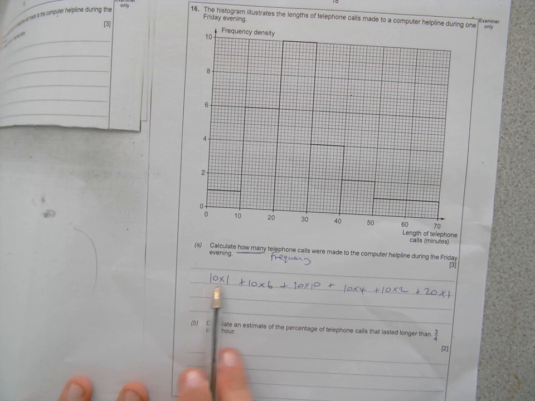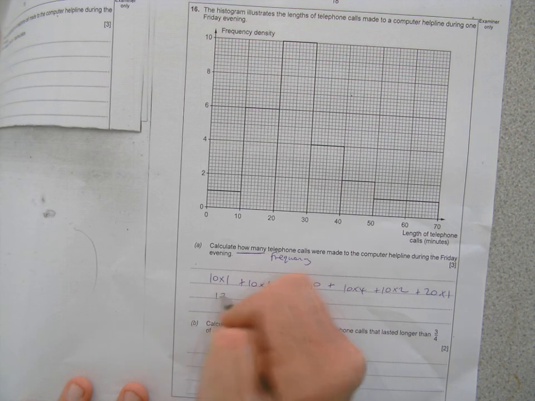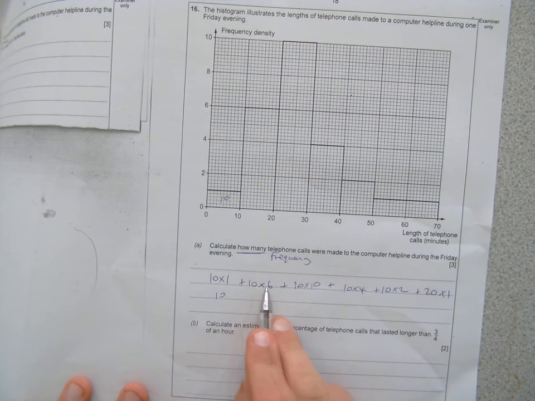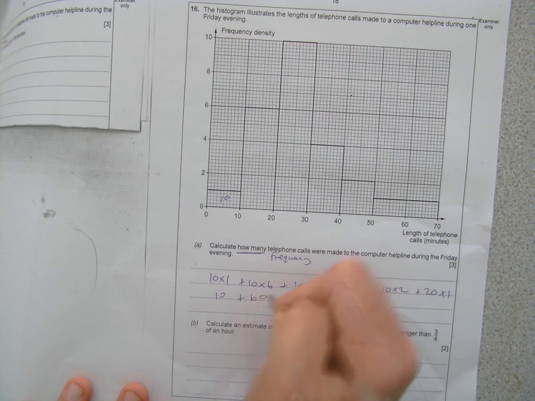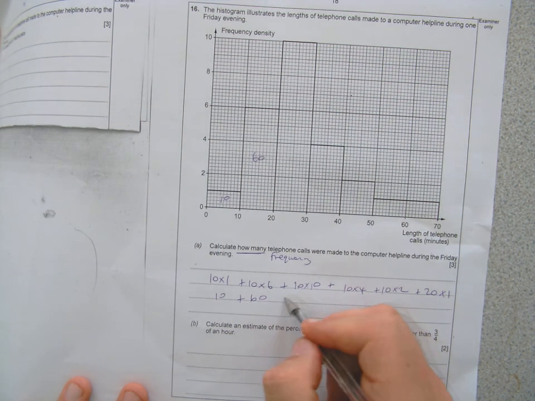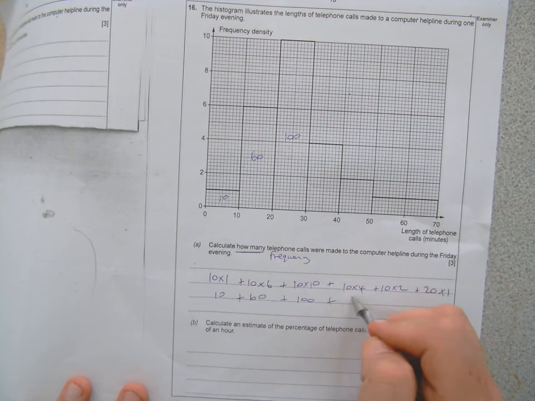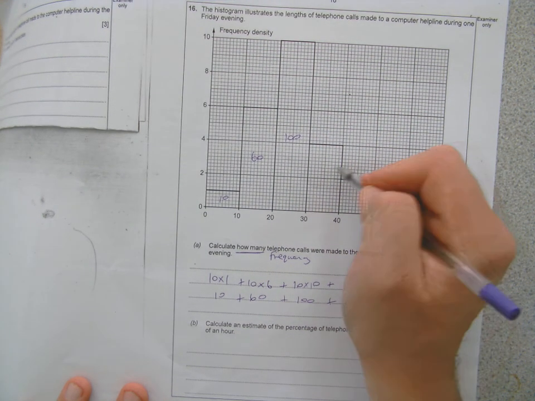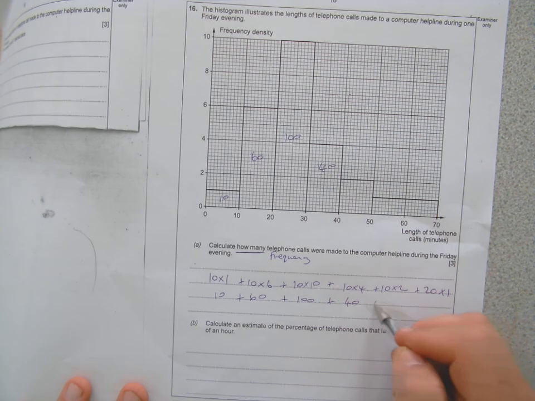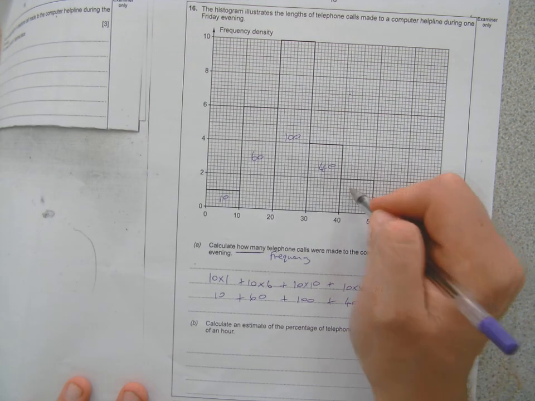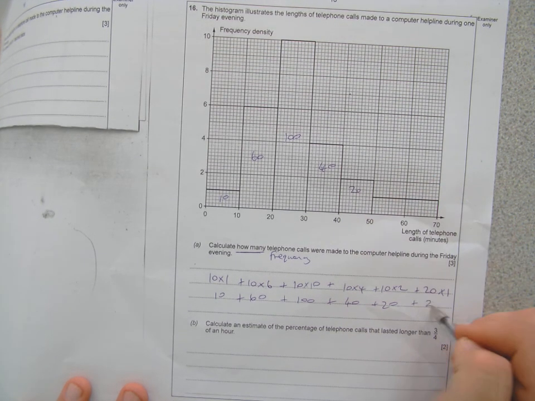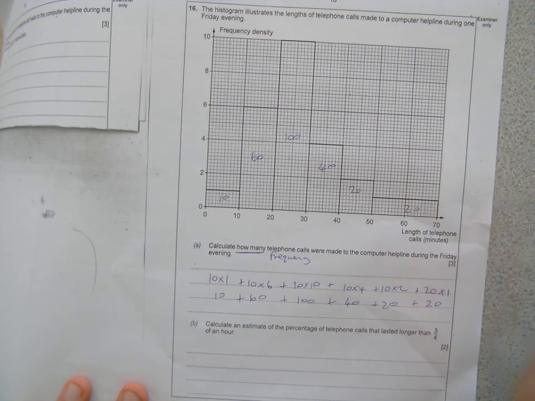So the first bar, 10 times 1 is 10, so we've got 10 there. 10 times 6 is 60, so we've got 60 here. 10 times 10 is 100, so we've got 100 there. 10 times 4 is 40, so we've got 40 there. 10 times 2 is 20, so we've got 20 here. And then 20 times 1 is 20, so we've got 20 there.